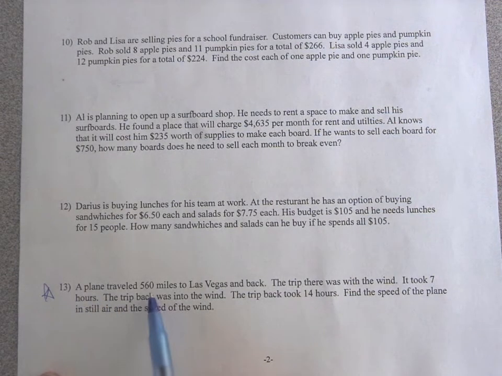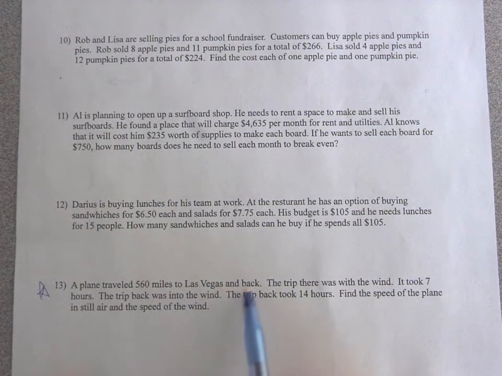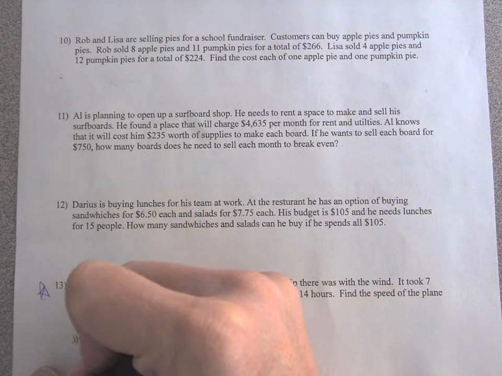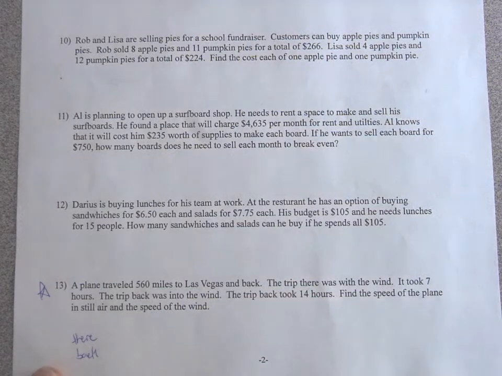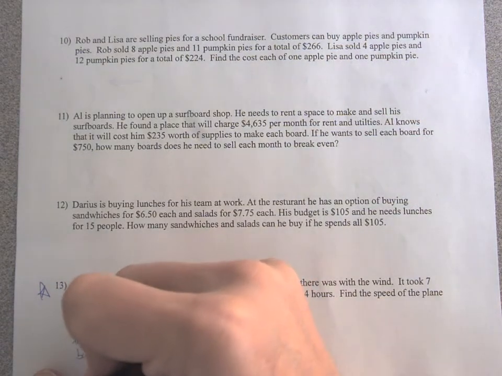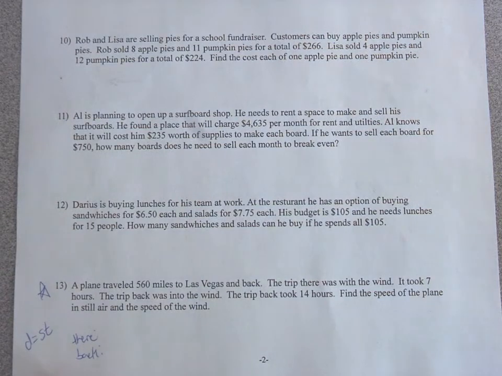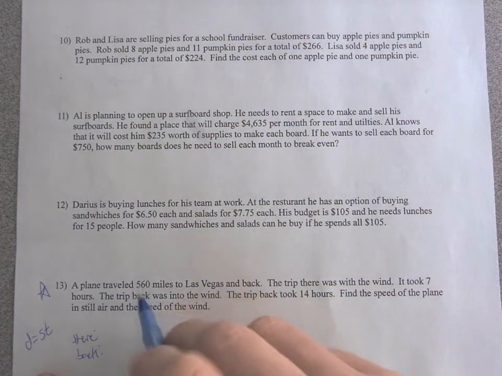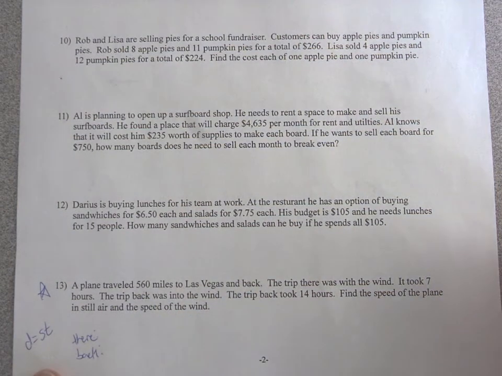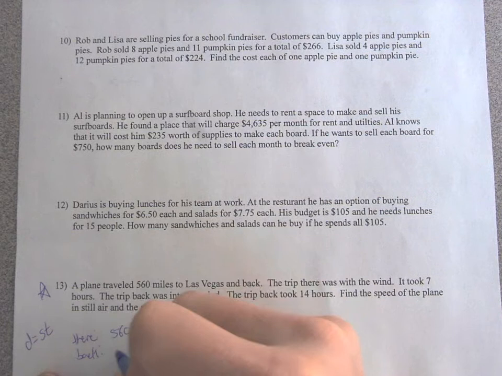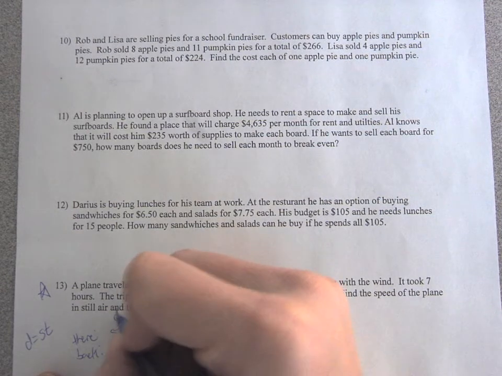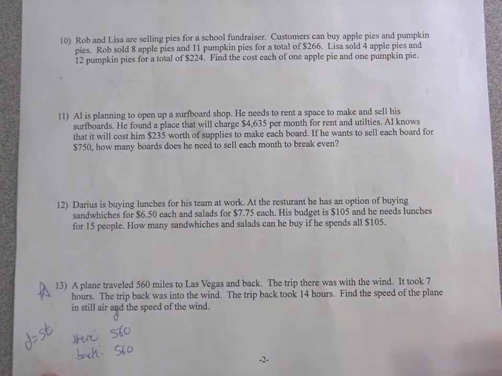A plane traveled 560 miles to Las Vegas and back, right? So 2 trips. There and back. There's 2 of those. Remember, we're using d equals st, distance equals speed times time for each one. The distance is the same for the trip as it is back, right? If I fly to Las Vegas and it's 560 miles, when I fly back, it's got to be the same 560 miles back. So there's the D, the distance for both of them. Equals.